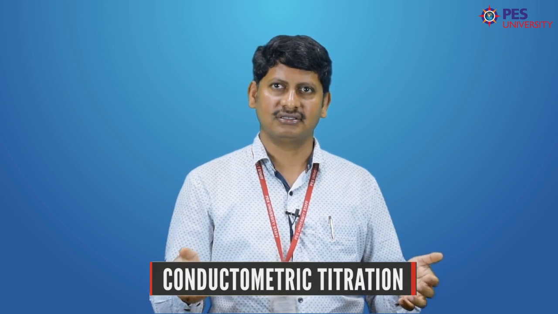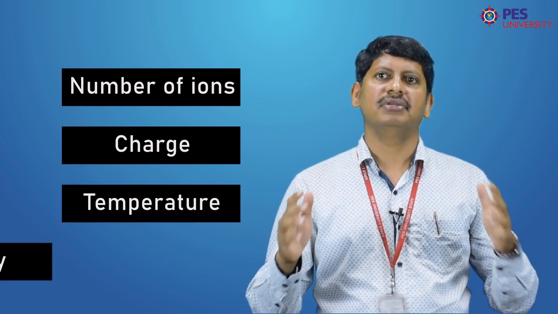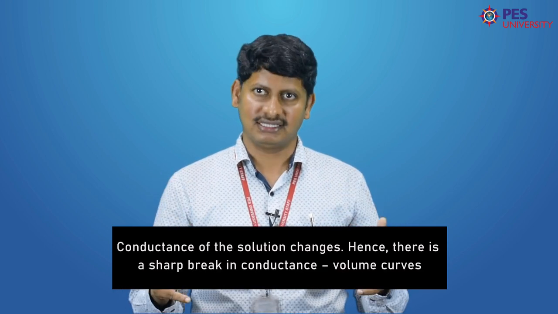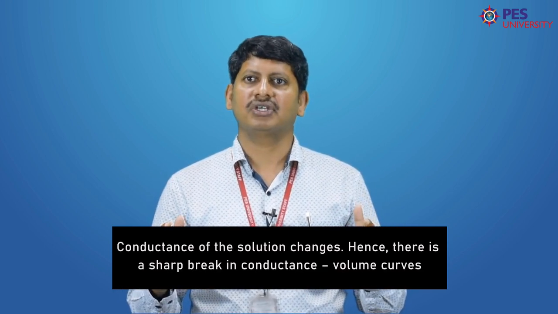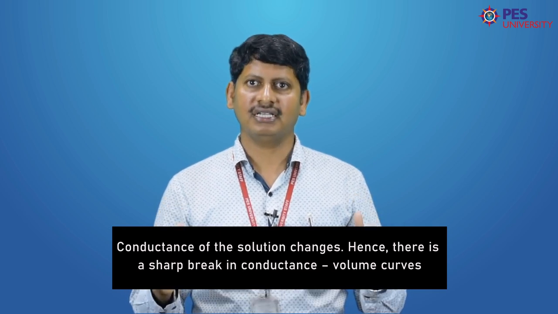A titration in which equivalence points are measured by measuring conductance of a solution, we call it conductometric titration. Conductance of a solution depends on number of ions, charge on the ions, temperature, and also on the mobility of the ions. During the course of titration, the conductance of the solution changes. Hence, there is a sharp break in conductance volume curves. This break corresponds to the equivalence point.